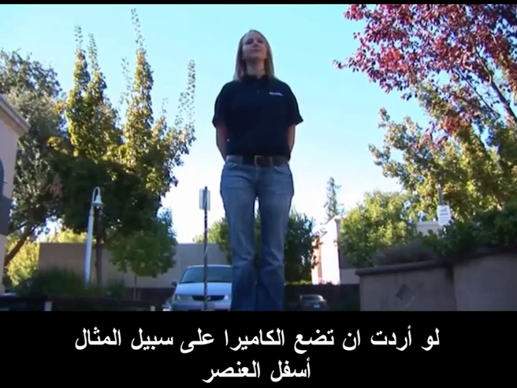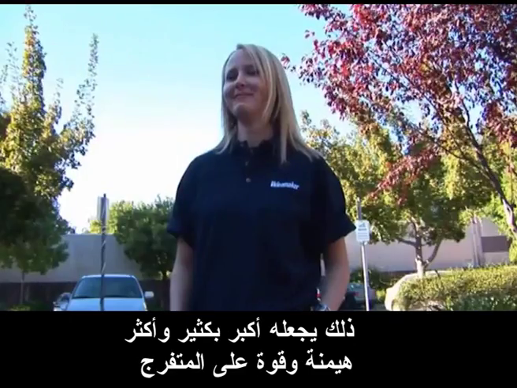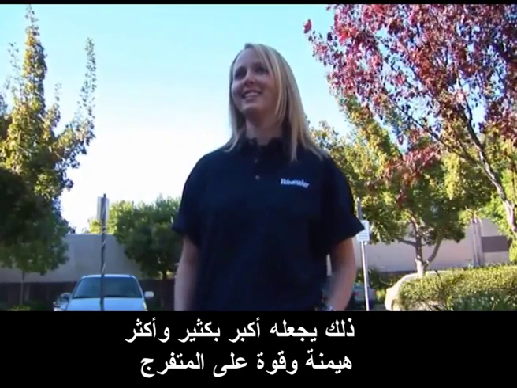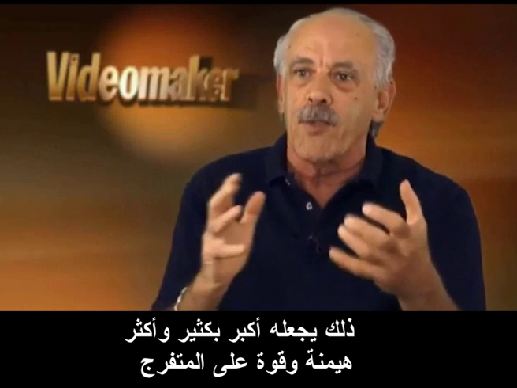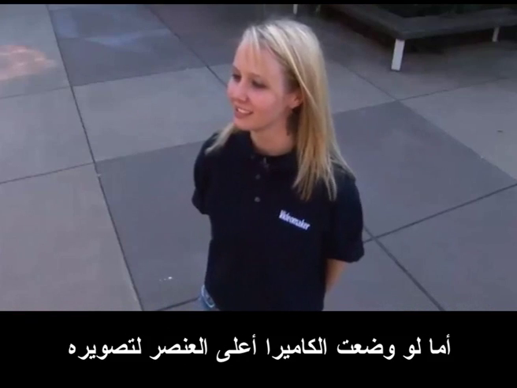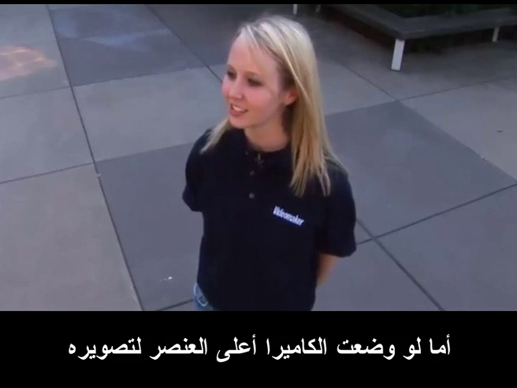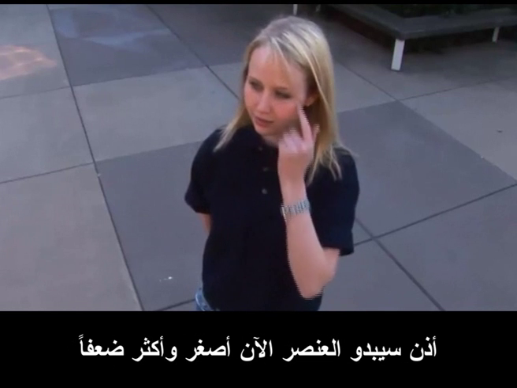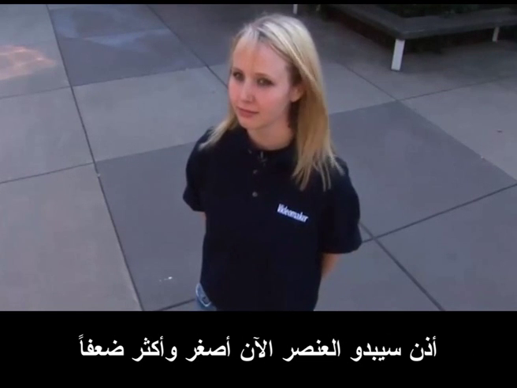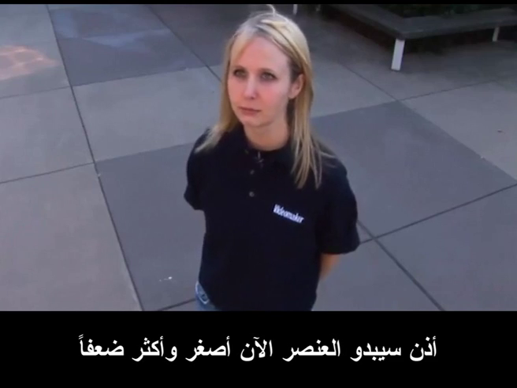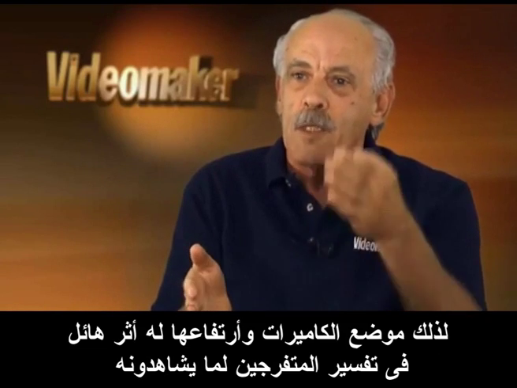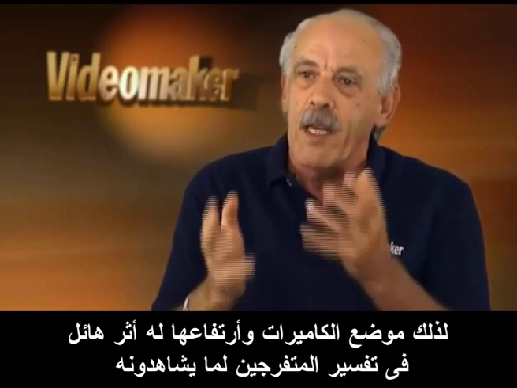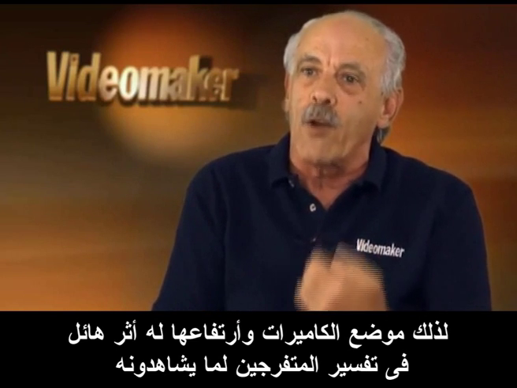If we were to place the camera, for example, below an object, it makes that object look much bigger and much more dominant and stronger to the viewer. If we place the camera above the object so it's shooting down on the object, now just the opposite happens. The subject looks smaller, looks less powerful, looks diminutive. So where the camera is placed in terms of height can have a tremendous impact on the way your audience interprets what's going on.